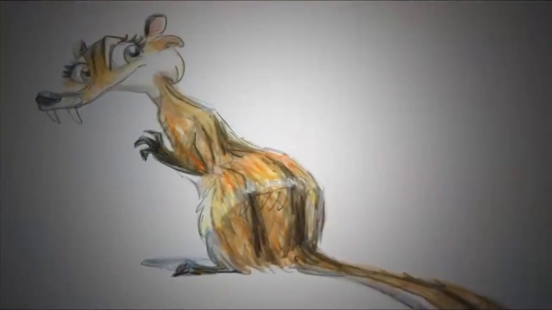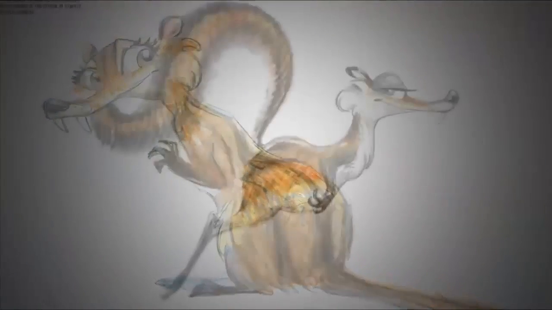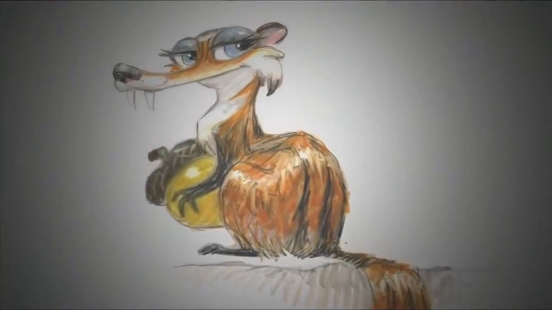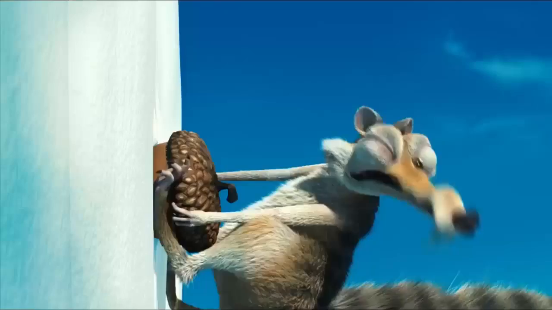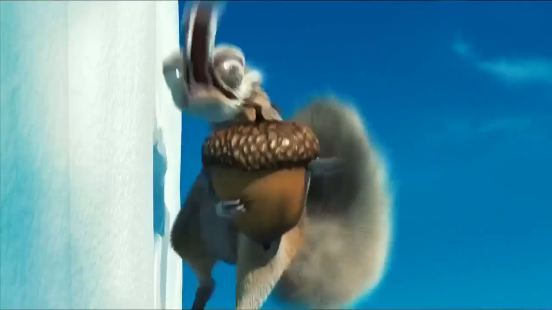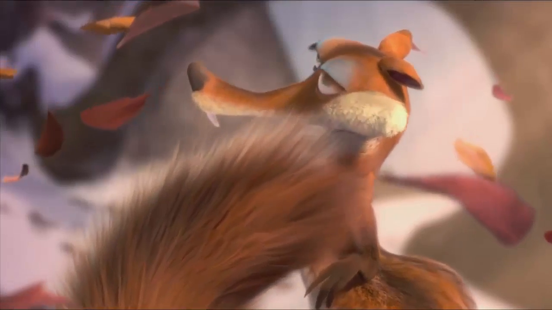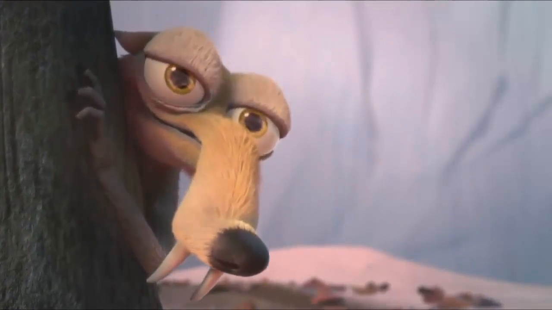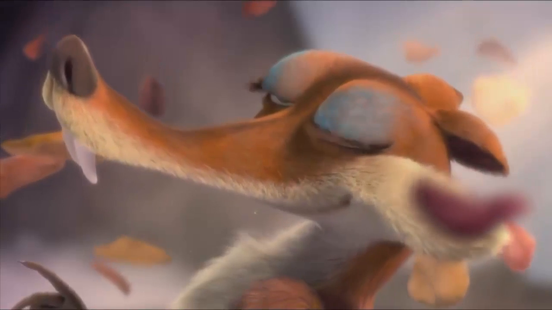When I was designing Scratte, I knew she had to be the opposite of Scratte. So she had to be beautiful. She had to be smart. All the things that he's not. Scratte is this nervous, twitchy character, not particularly well-groomed. She's elegant and smooth. He just wanted her to look as beautiful as she could be, because Scratte has to look at her and just fall in love immediately. So we give her long eyelashes with a little bit of blue, so we just make her really feminine and funny.